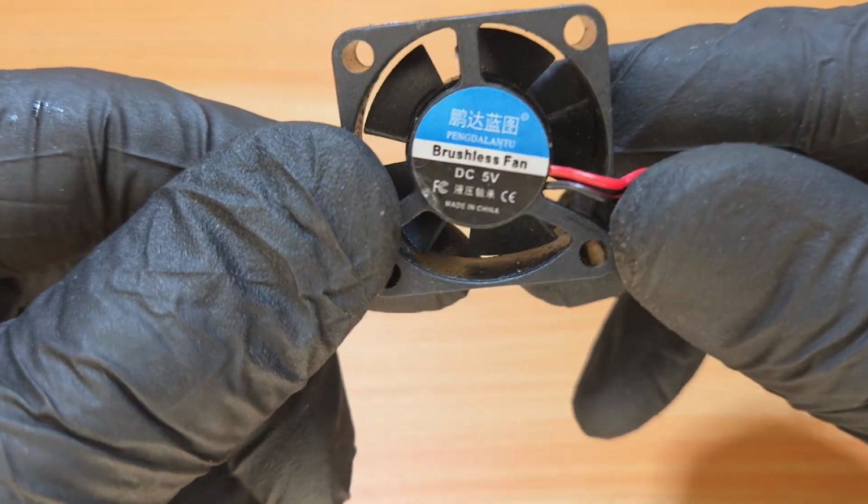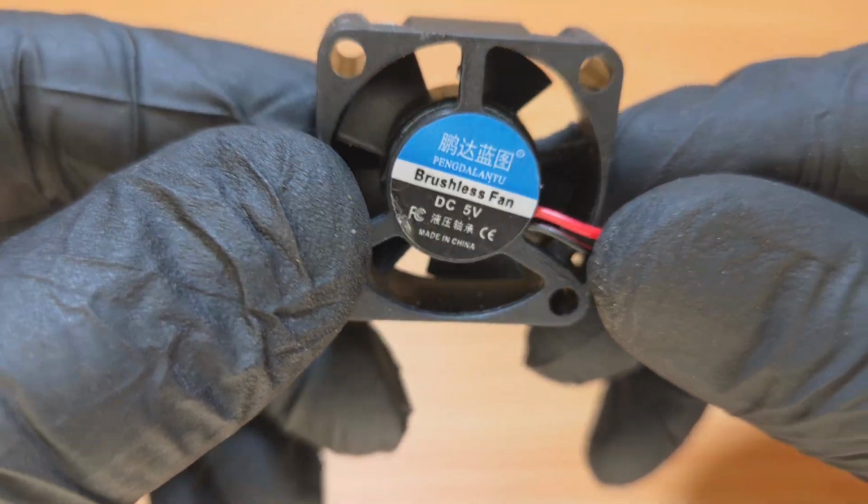If you're just starting in electronics, I recommend building simple circuits like an LED flasher.